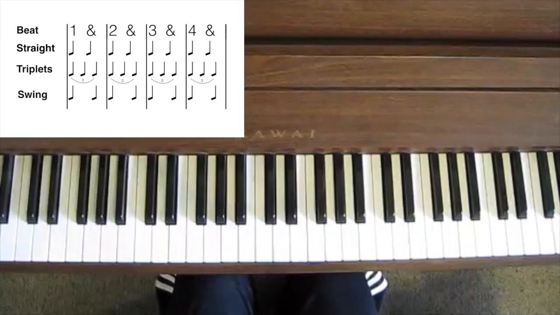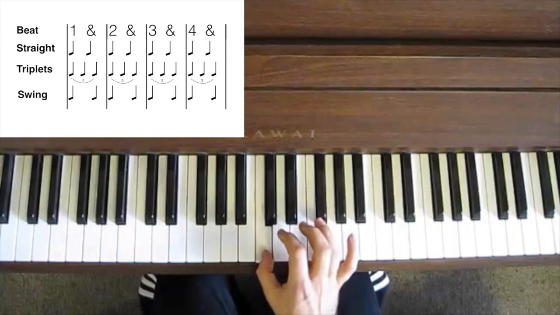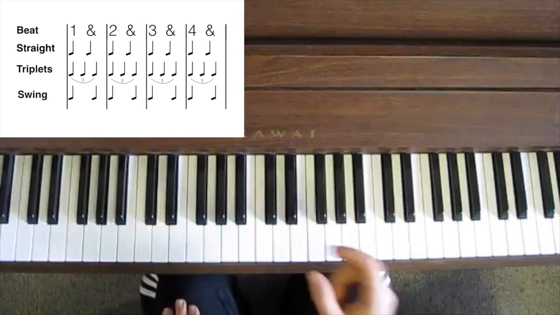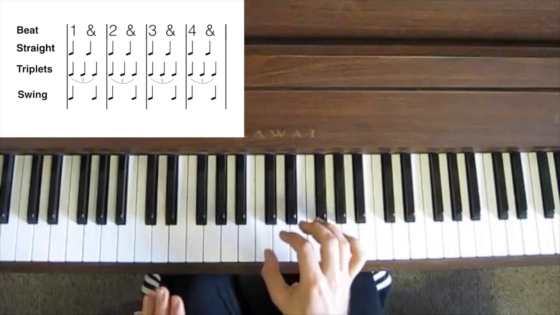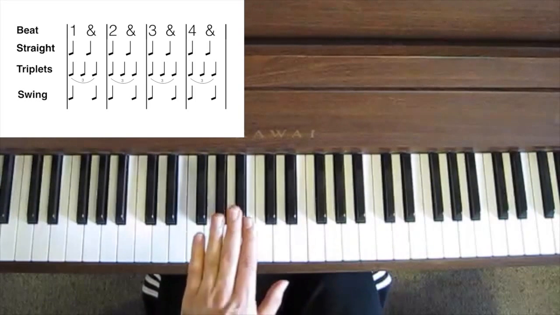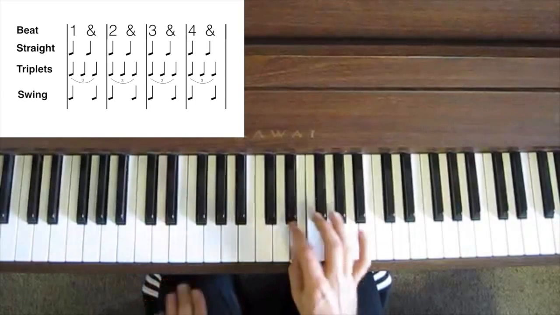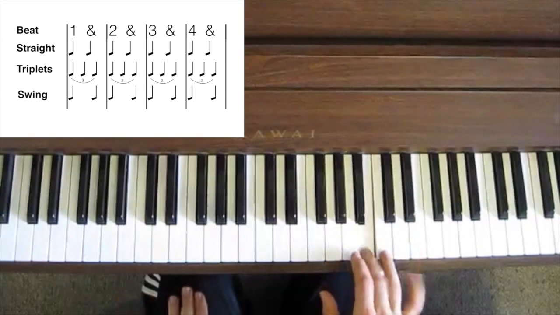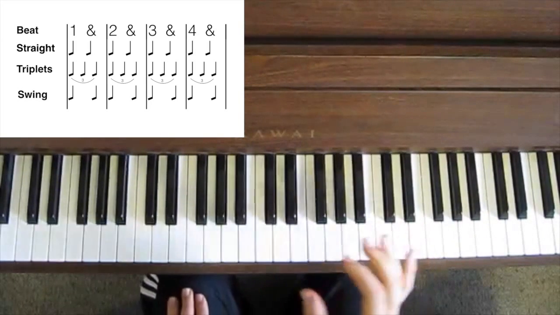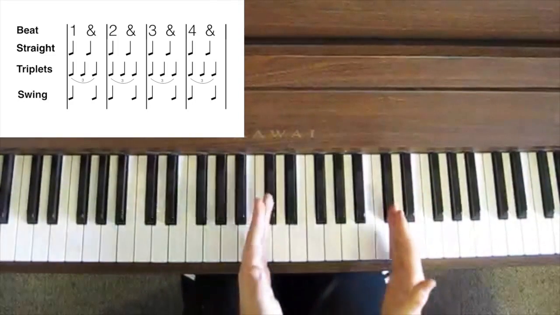So instead of playing like this, for every beat, you hit two notes. So again, I'm keeping the beat both with the metronome and with my hand. So you'll notice that I play beat, beat, beat, beat. So only one of the two notes I play is on the beat, and the second one is not on the beat. Now that, in that particular case, was a straight rhythm.